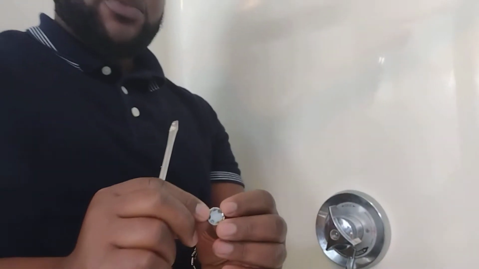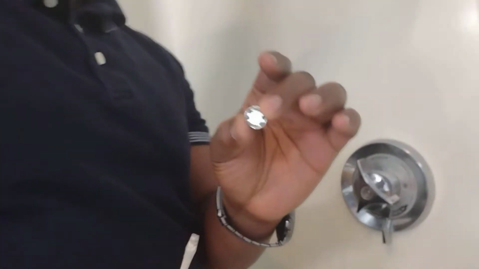So that just popped out. It's a very small unit, and make sure you keep all your parts because you're going to need them when you're done to put them back in there. All right.